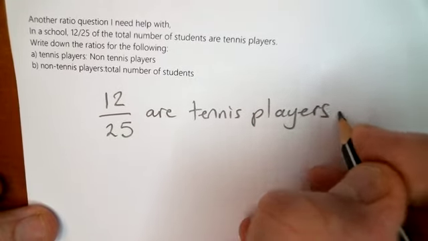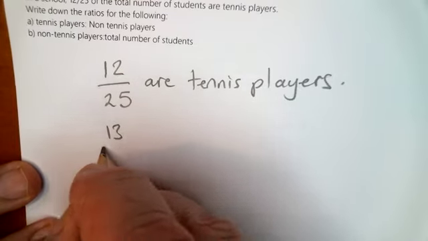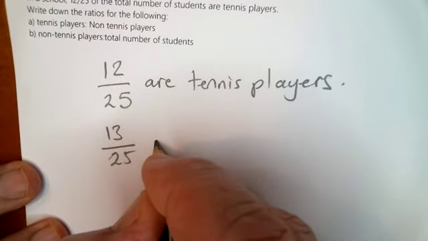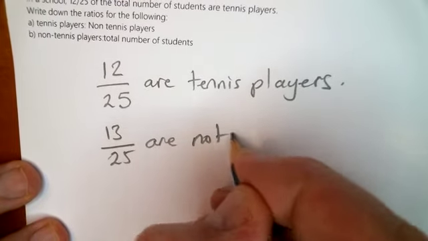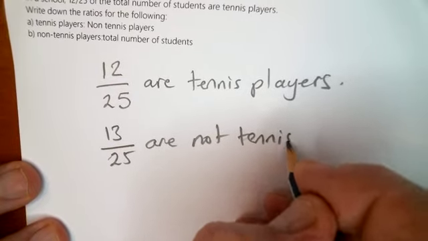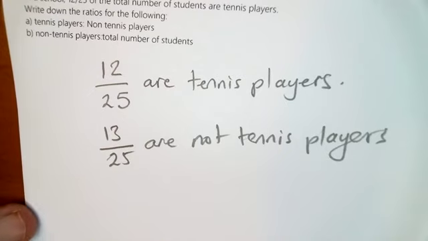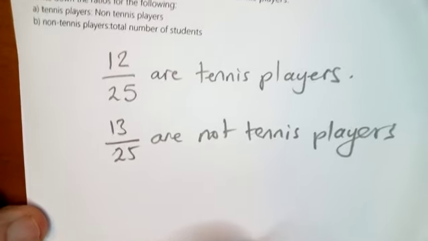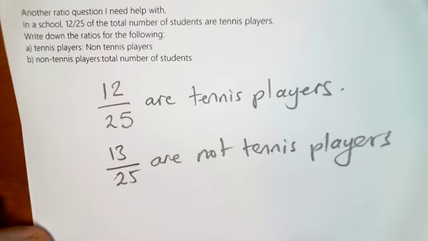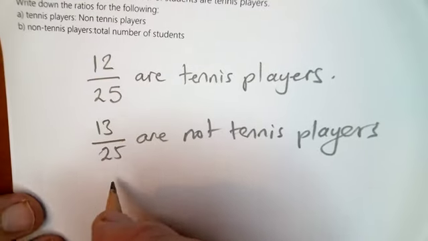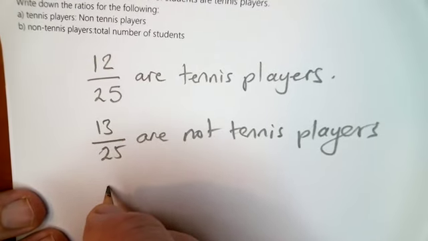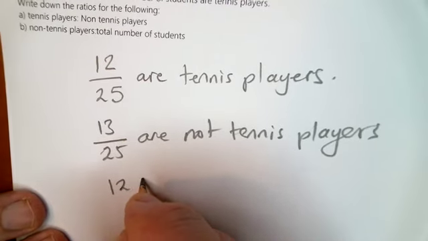So we know then that there's going to be 13 students who are not tennis players. So we could say then that the ratio of tennis players to non-tennis players would be 12 to 13.